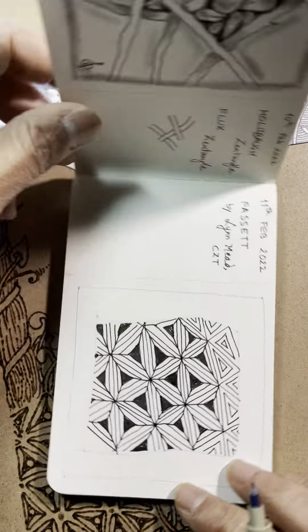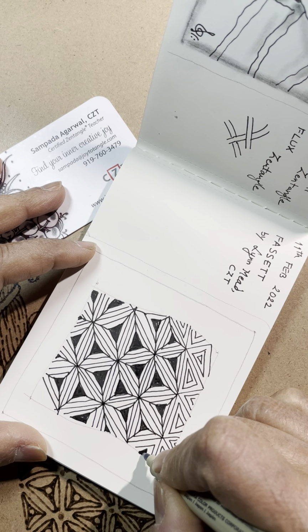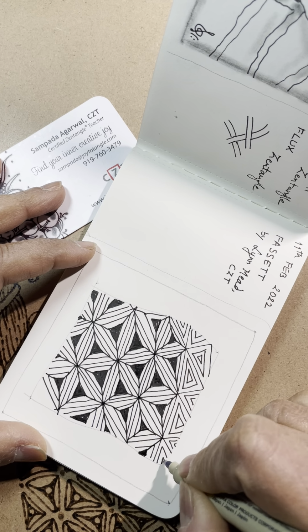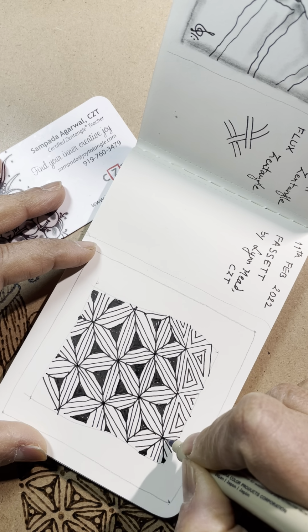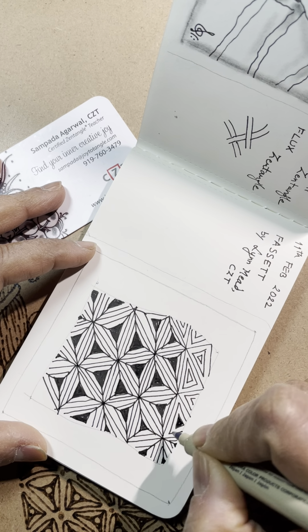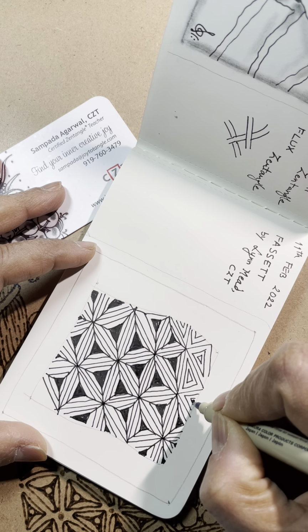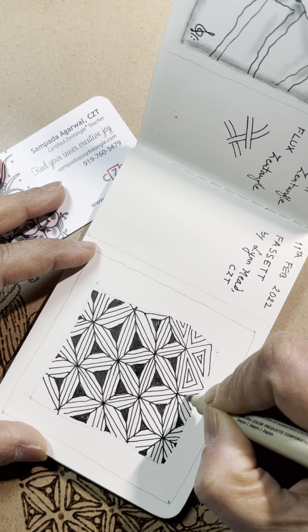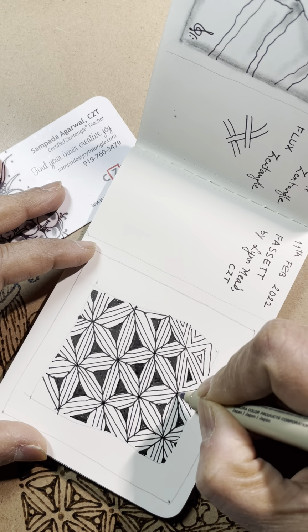Right, so now we're just left with this part here. So let's fill this one in. So we just connect as many of the points as are visible. The ones that are not, we just leave them be.